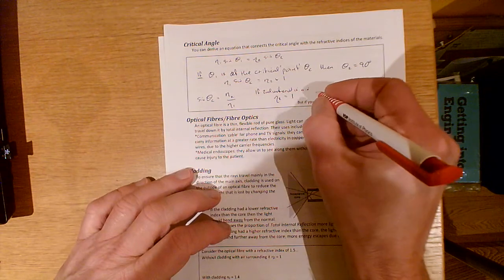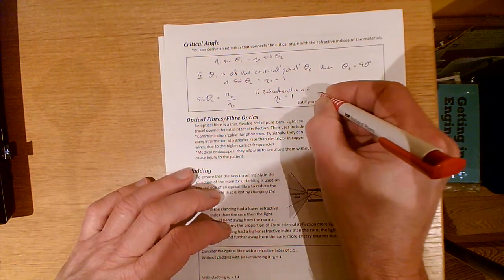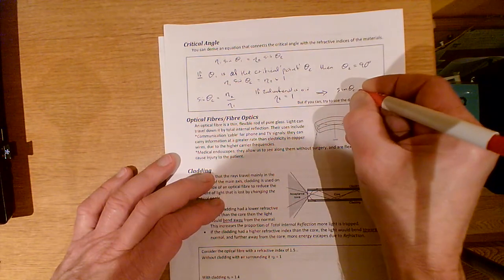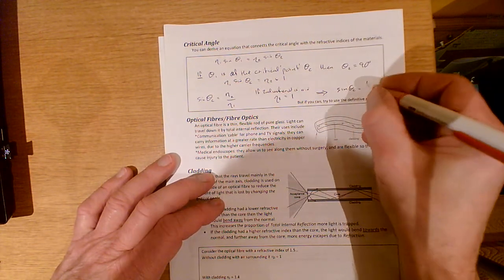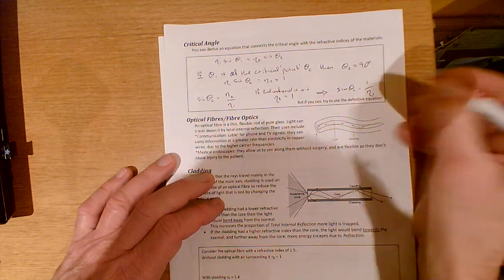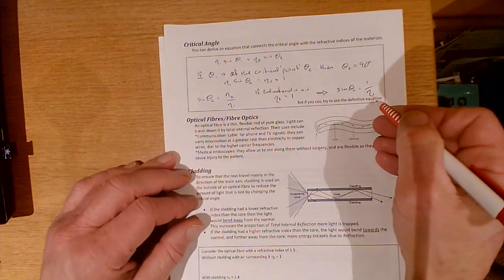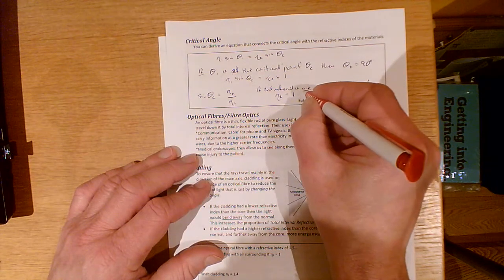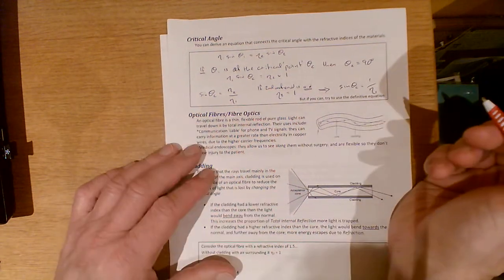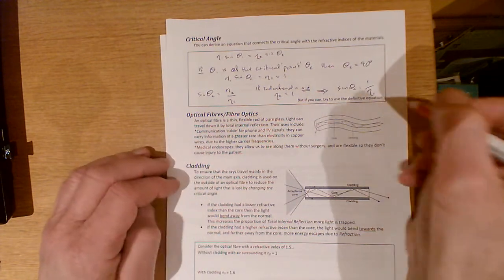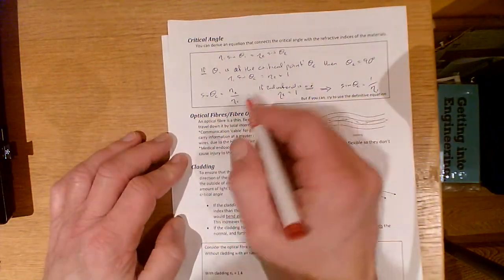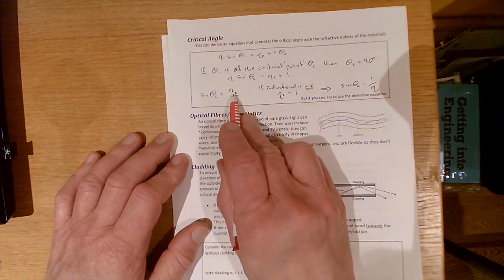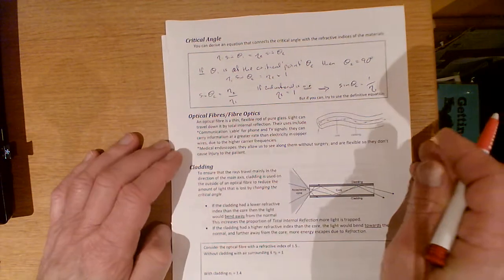So that can simplify to sine of the critical angle equals 1 over the refractive index of the material that it's in. Make that clear, that's only if it's in air or a vacuum, difficult to do in reality. So we can work out that angle, but more correctly it's the previous one, because it depends on what's surrounding it. And this is where it gets really useful.